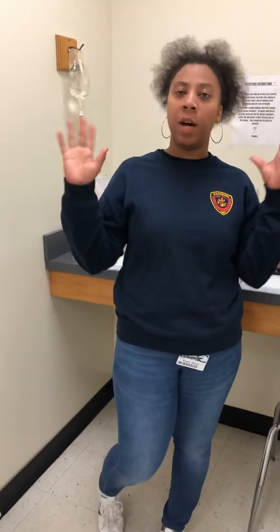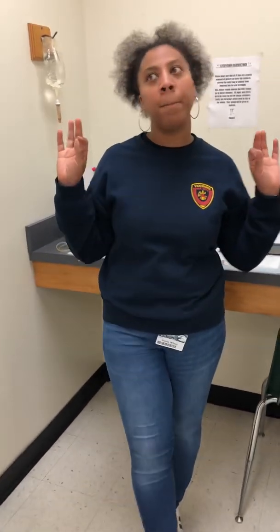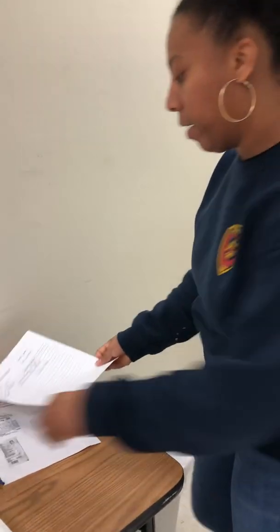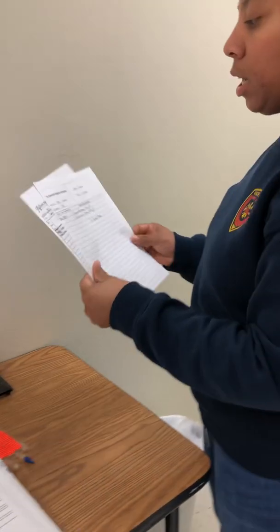Ready? Okay. So I'm about to give an IV piggyback. And first thing I want to do is make sure my physician orders and my MARA matches up. So I have my physician order and my MARA.